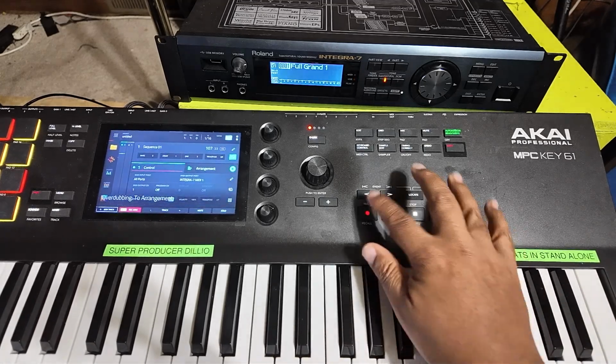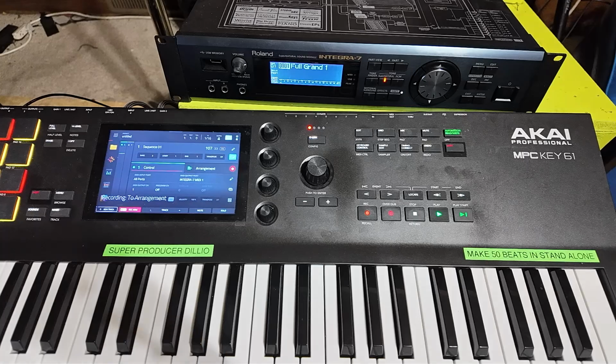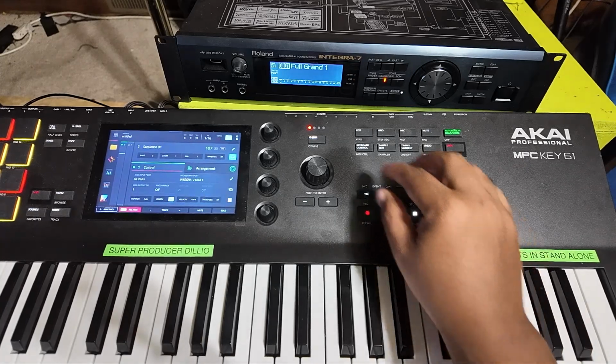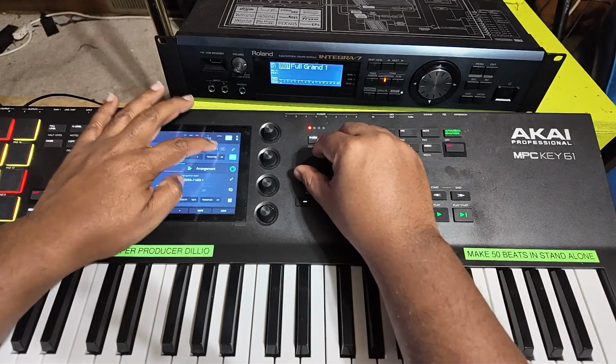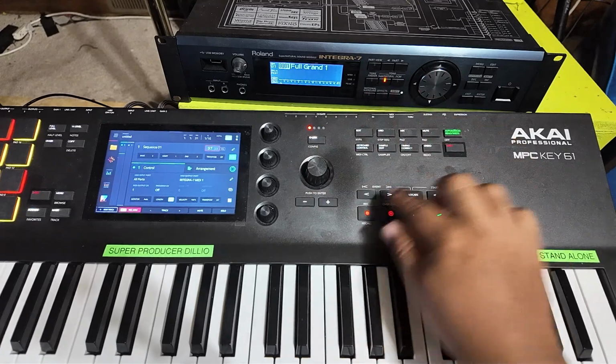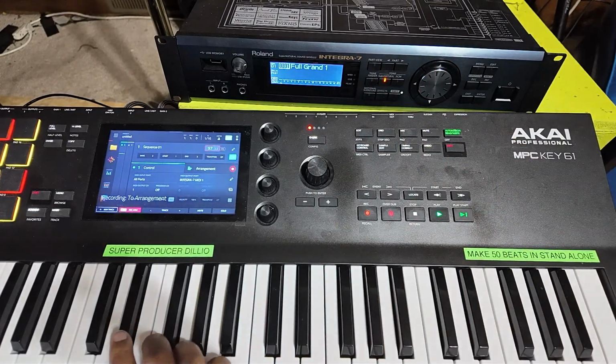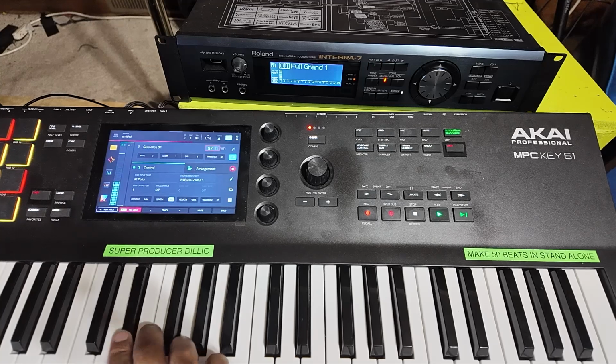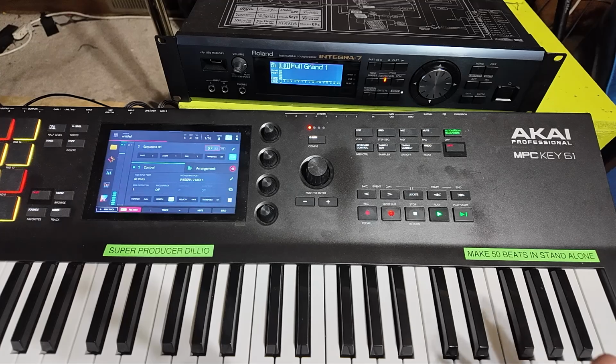So I'm going to just record a melody, and I just want to turn that tempo down just a little bit. Record, play, 3, 4. Okay, I got that, right?